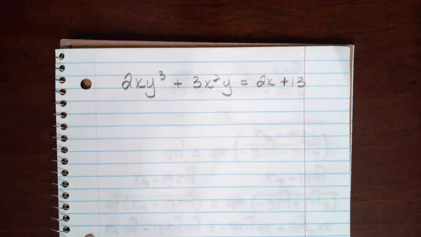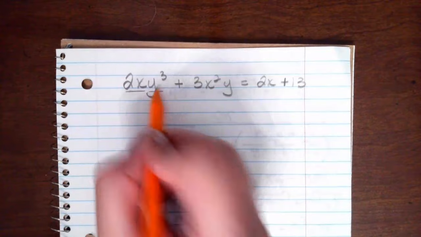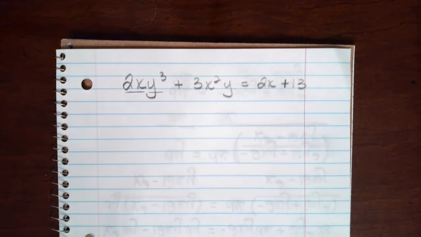Okay, so that's the problem we're starting off with. I need to solve for dy/dx. So this is going to be product rule again.